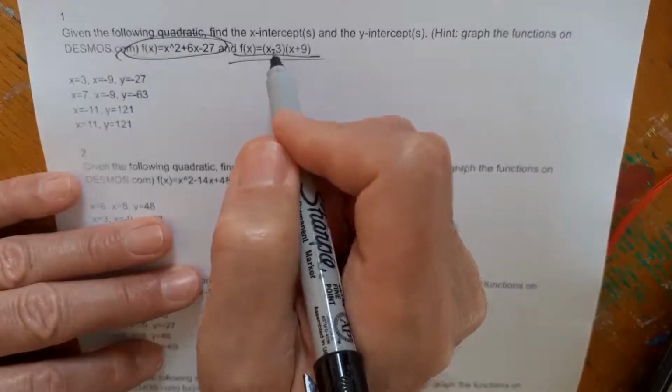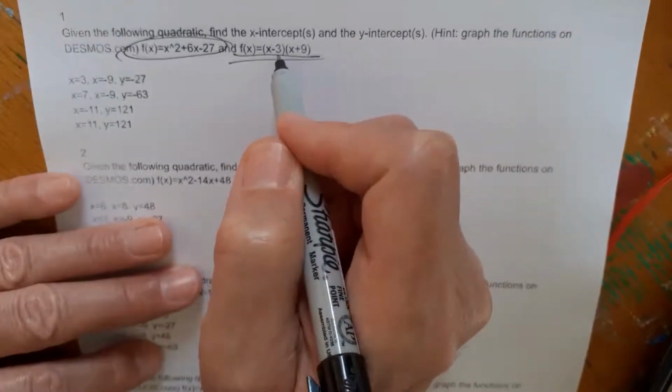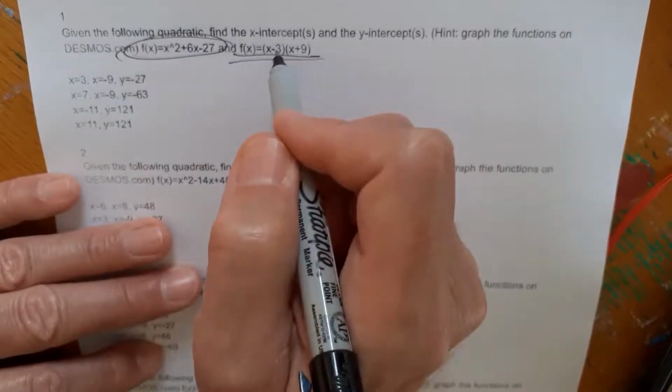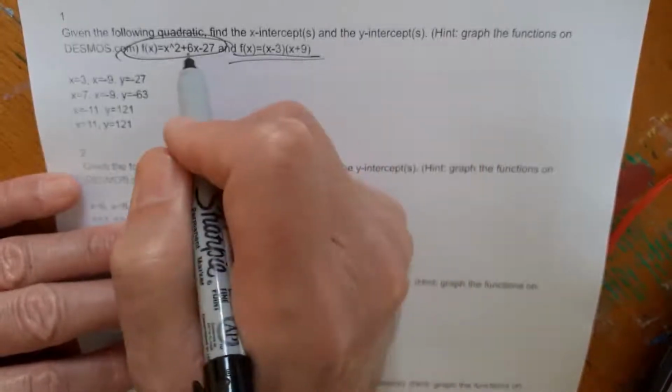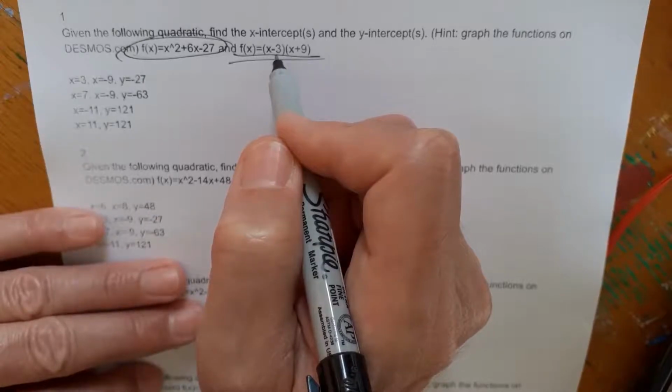So if we did FOIL on this, x squared, outside would be 9x, inside would be minus 3x. 9x minus 3x is 6x, and the last term, negative 3 times 9, would be negative 27. So these are equivalent. We can plug those into Desmos to show that. We'll do that in a second.